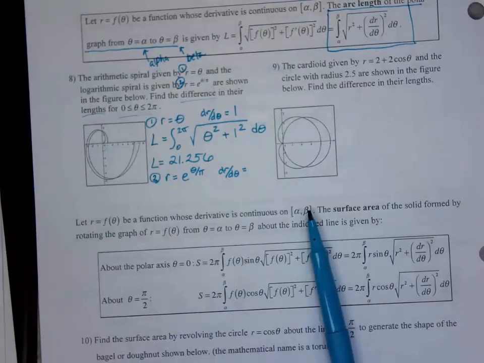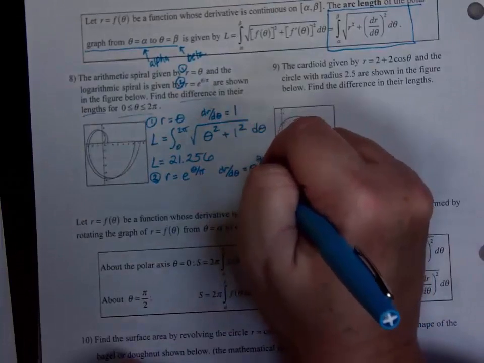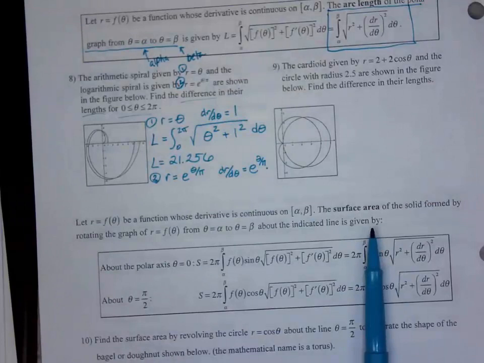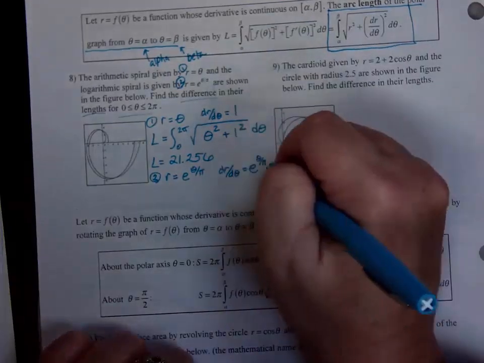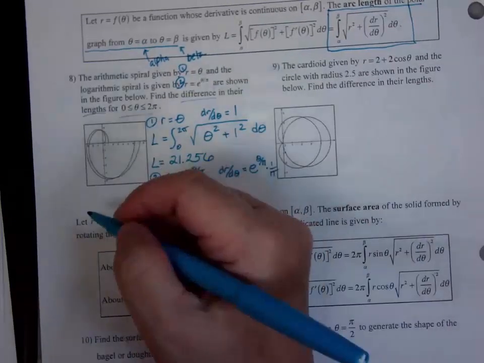Copy paste. Very good. So e to the theta over pi times the derivative of the exponent. And it is 1 over pi. We did one the other day that had a t over pi in it. Y'all remember that? And we figured out that it was 1 over pi. So times 1 over pi. There we go. You could put the whole thing over pi instead.